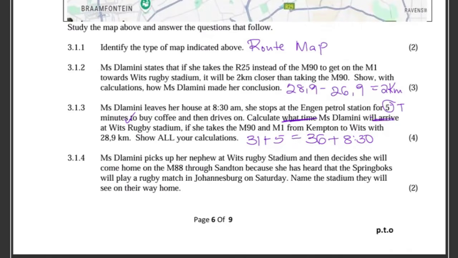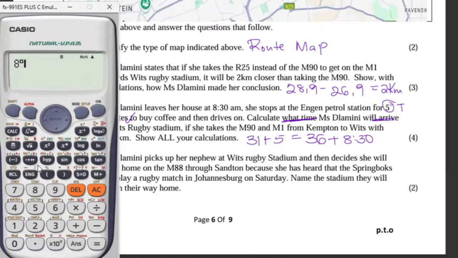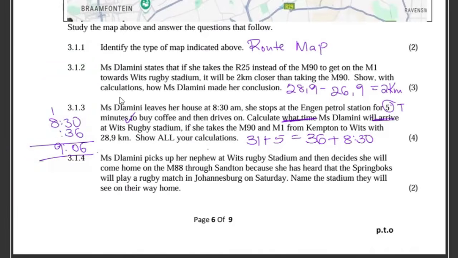Let's say 8:30 plus 36. These are 30 minutes. 30 minutes plus 30 minutes, you get to a full hour. So this means it's a 9. But this was 36, so I'm left with 6 minutes. If you don't know how to do it, just get your answer here. 8:30 plus 0 hours, 36 minutes. And it becomes 9 hours, 6 minutes, which we have here.